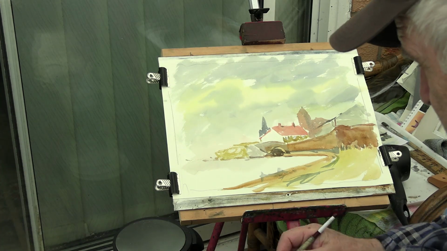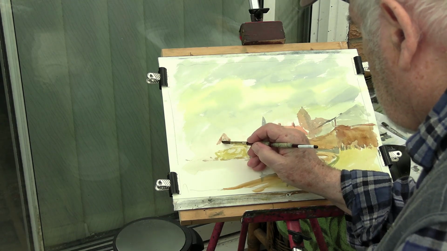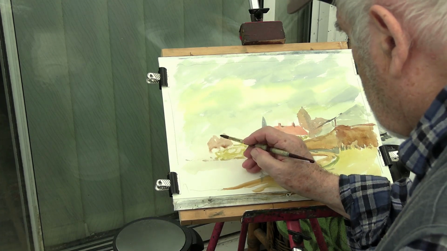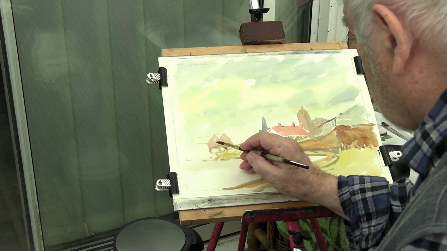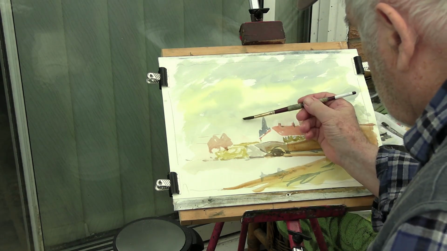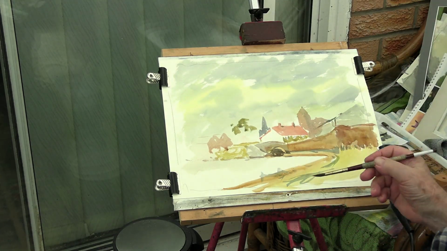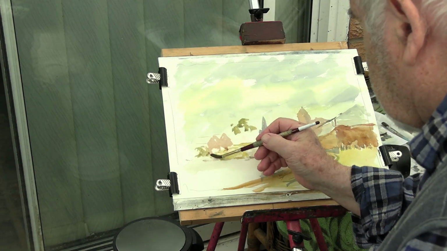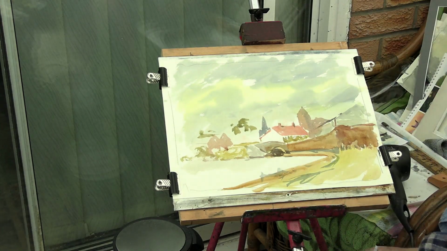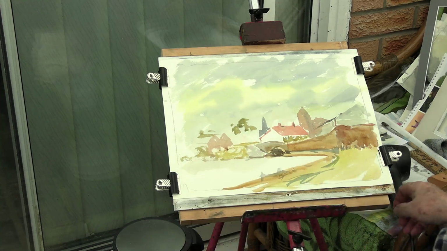And then we have a little house here, two little gables on it. Of course everything's changed, but I'm taking you back in time here. That's all I'm doing, taking you back in time.